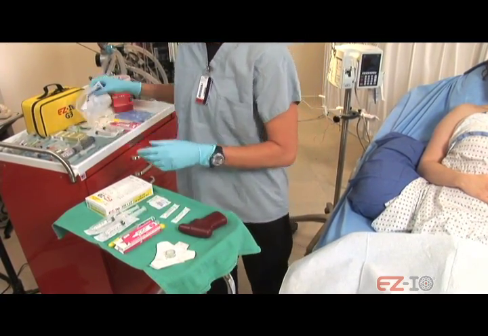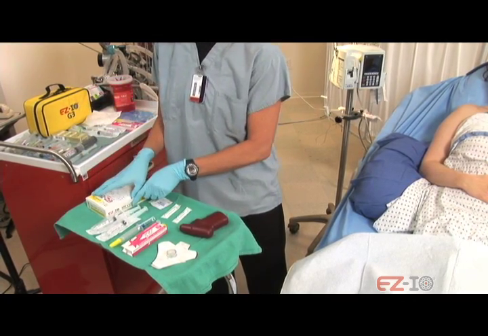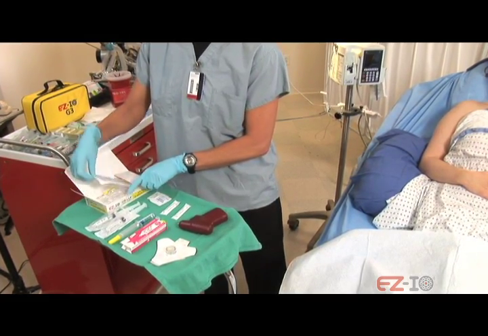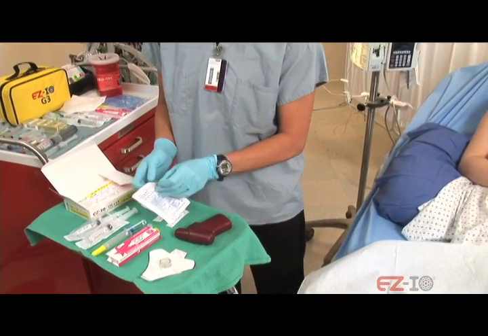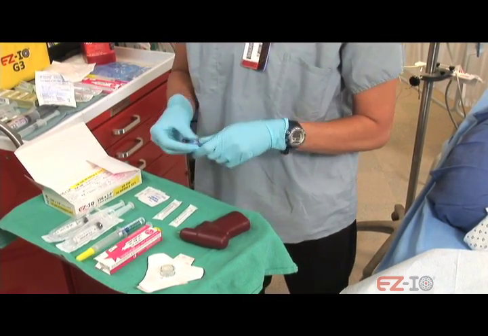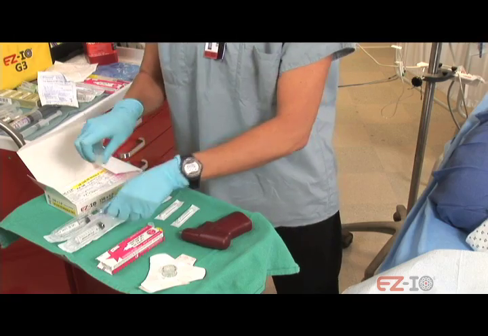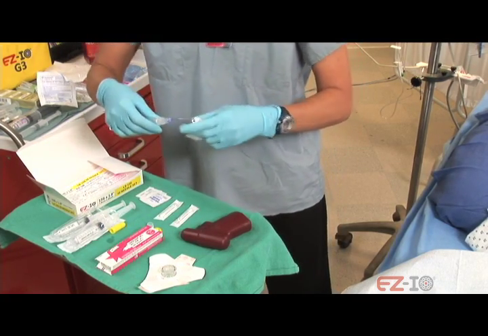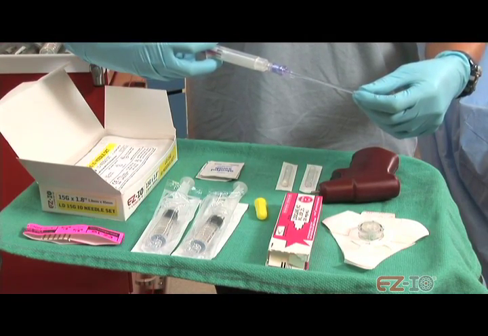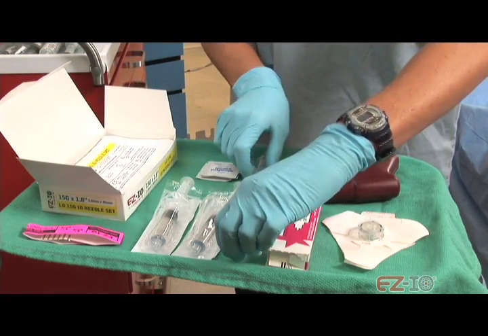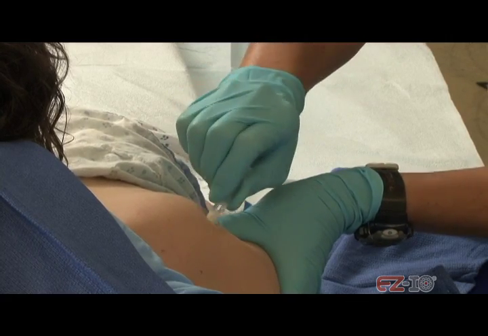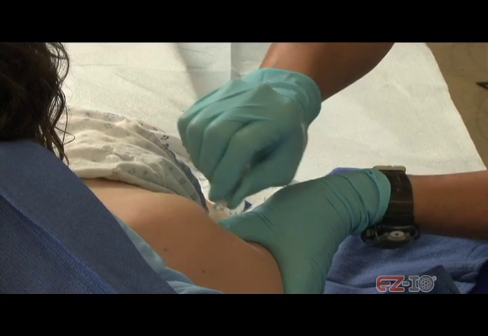When you're ready to place the needle, remove the Easy IO driver from the case and remove the trigger guard if present. Select the appropriate needle set and inspect the packaging for damage. Prepare the Easy Connect tubing that comes with the needle set. If the patient is responsive to pain, consider 2% lidocaine without preservatives or epinephrine, also known as cardiac lidocaine, for anesthesia prior to your initial saline flush. Once your Easy Connect is primed, clean the insertion site according to your institutional policy for aseptic procedures.